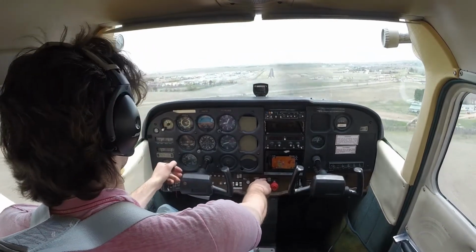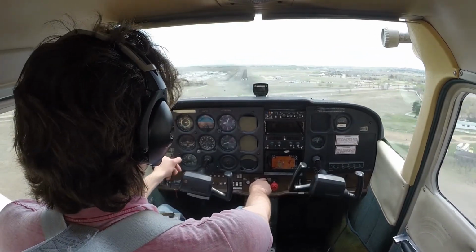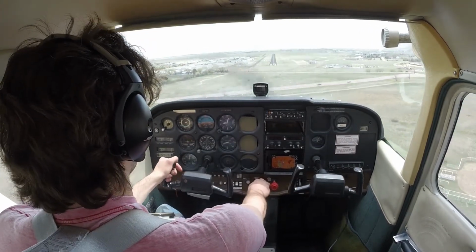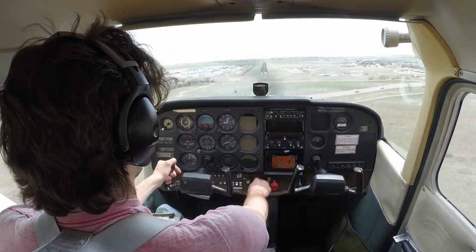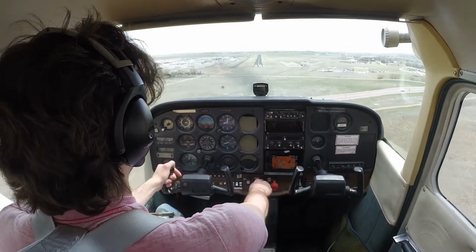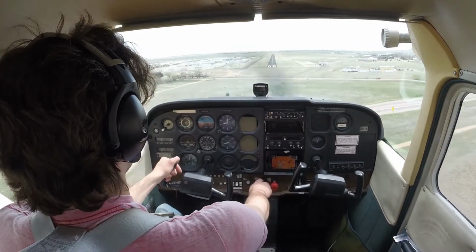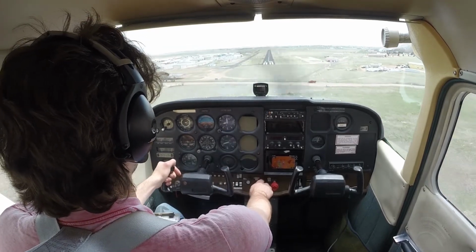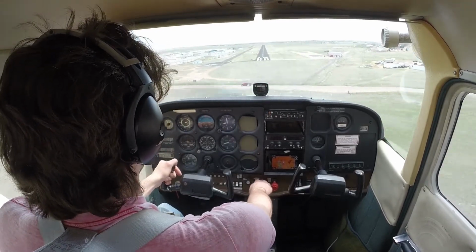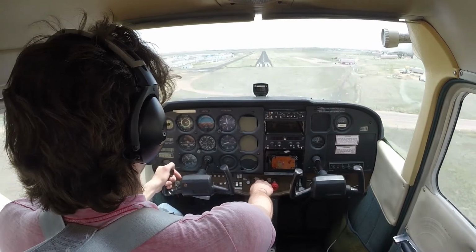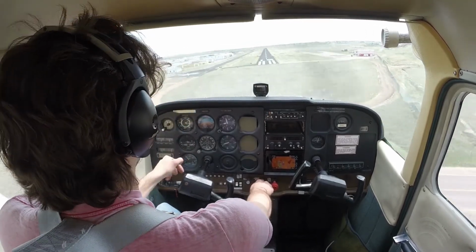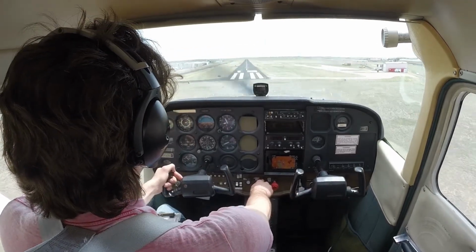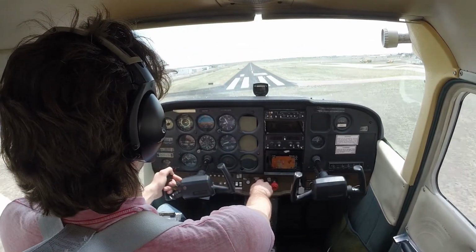That would explain why they're so weak. Go up slow. That's good. We still got a little crosswind. Getting a little slower here. Bumpy, bumpy.